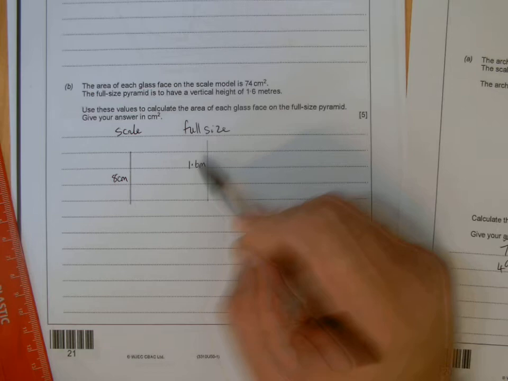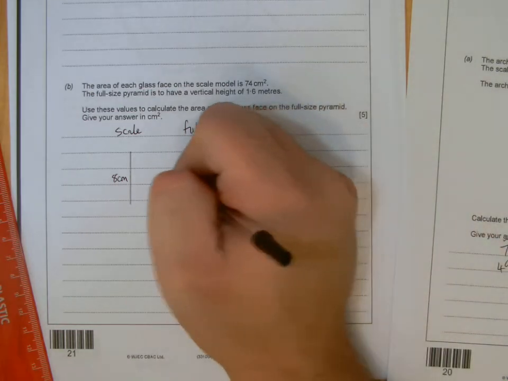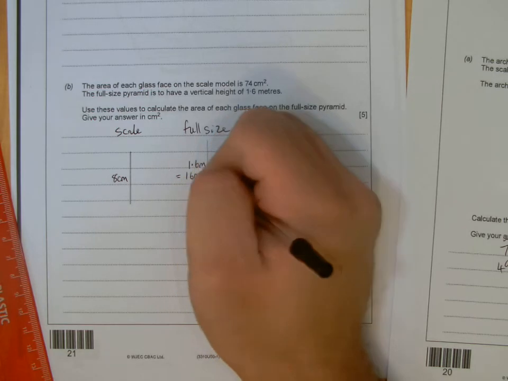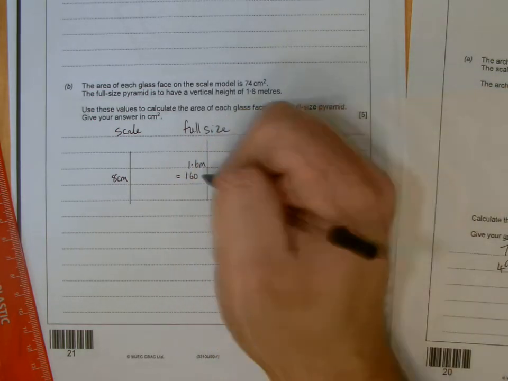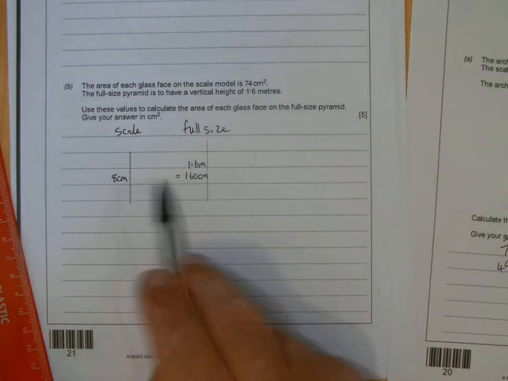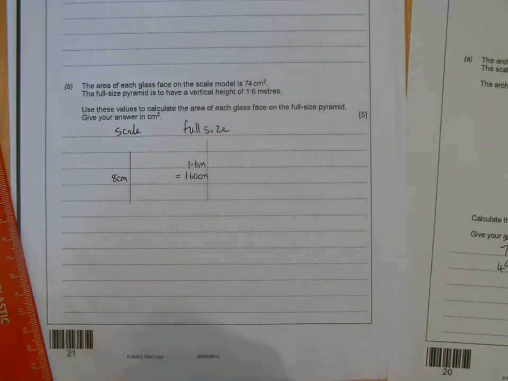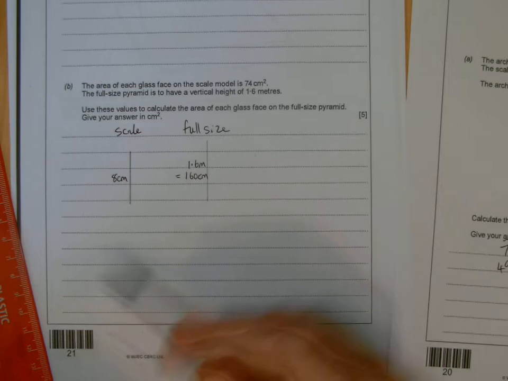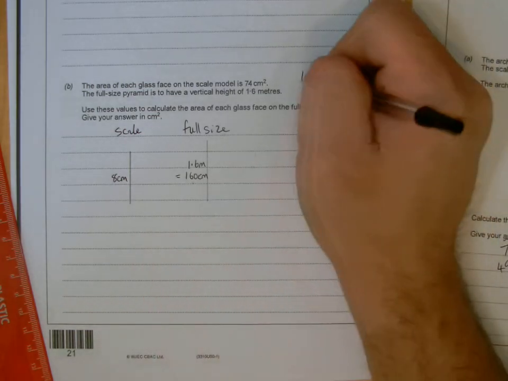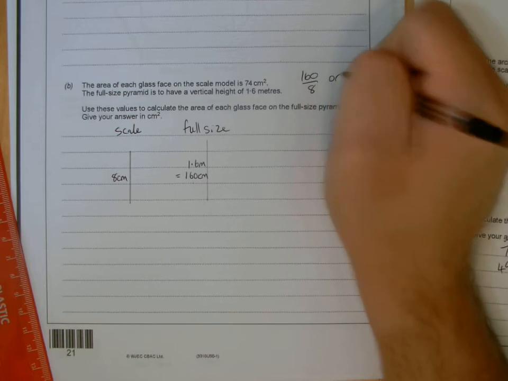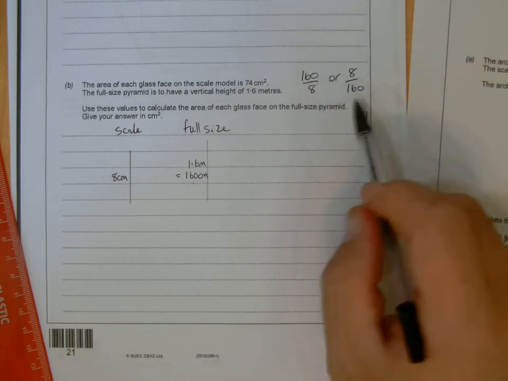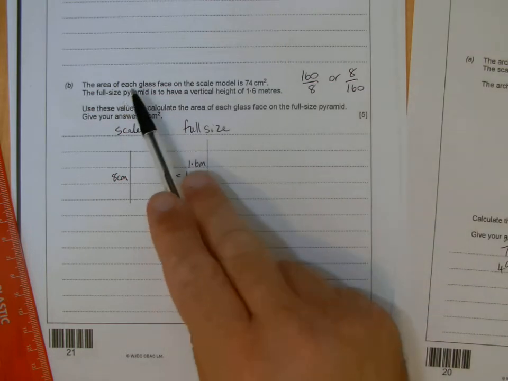So I would change that into centimeters. I think that's clear to do there, because everything's in terms of centimeters, the answer as well. Because there's 100 centimeters in a meter, there'll be 160 centimeters. So what I can do now is get a scale factor, comparing the lengths. Well, it's this compared with this, so it's either going to be 160 over 8 or 8 over 160.